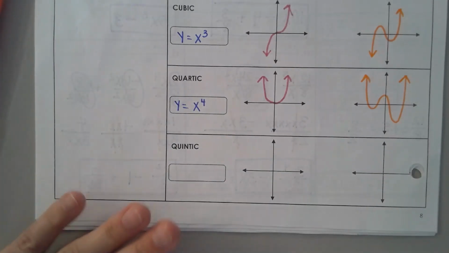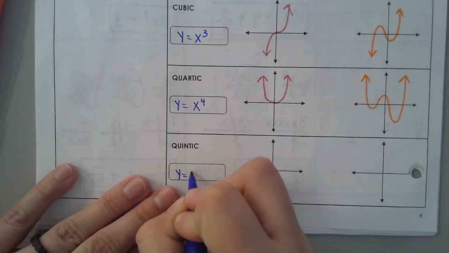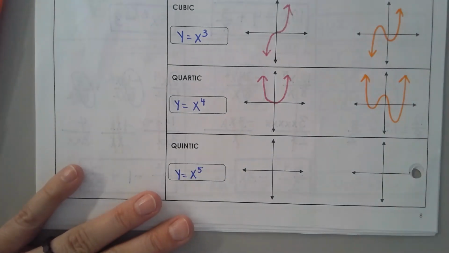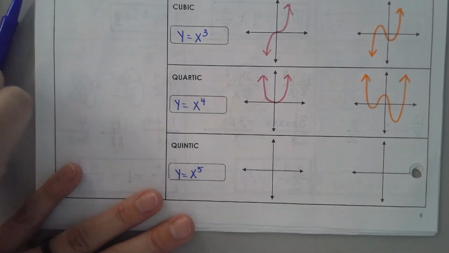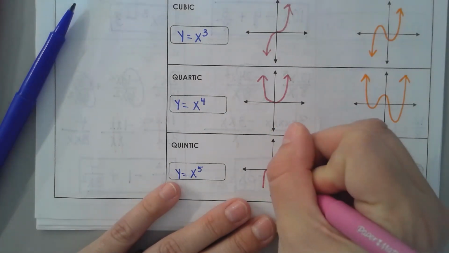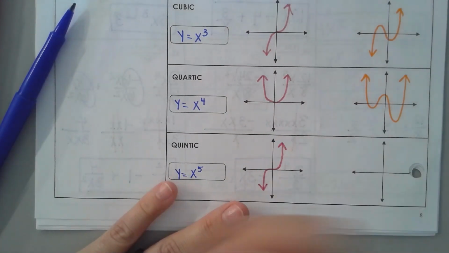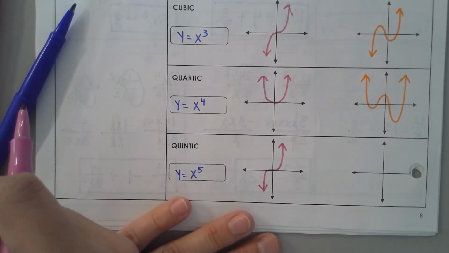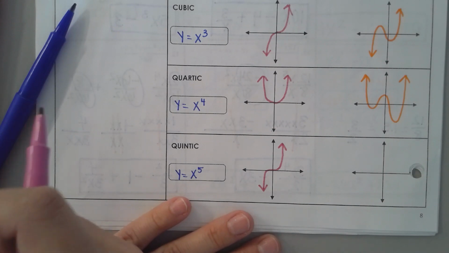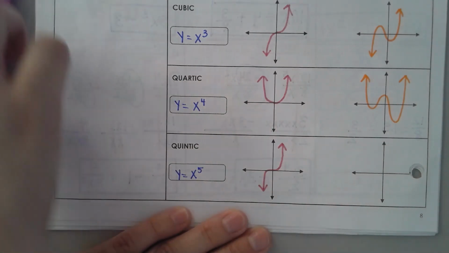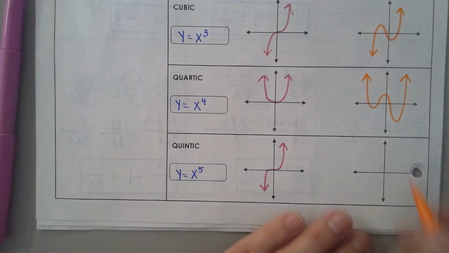And the last one is quintic, y equals x to the 5th. That one looks a whole lot like the cubic, but a little more flat in the center. But just like all the others, the parent function, you're not normally going to see it like that. It's going to be more like this.